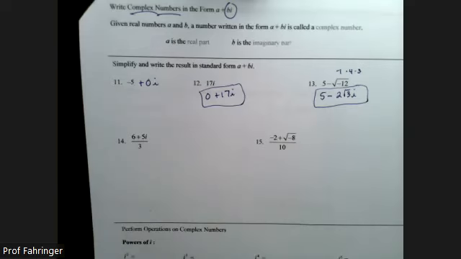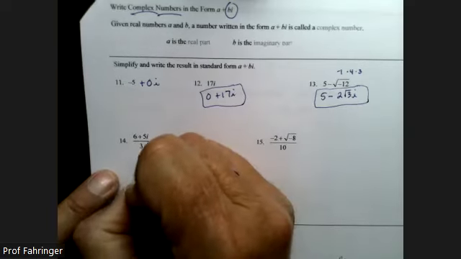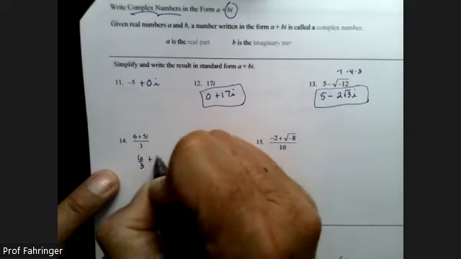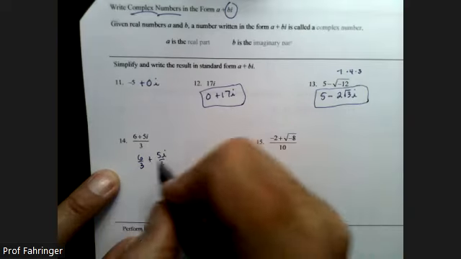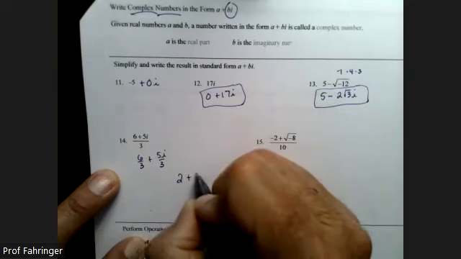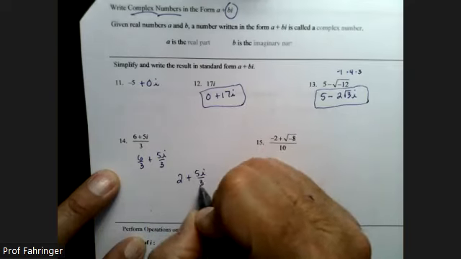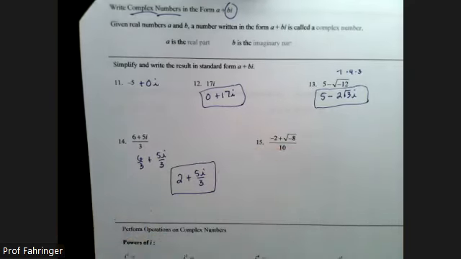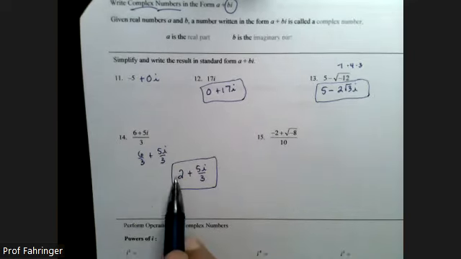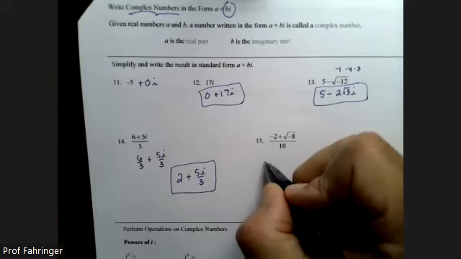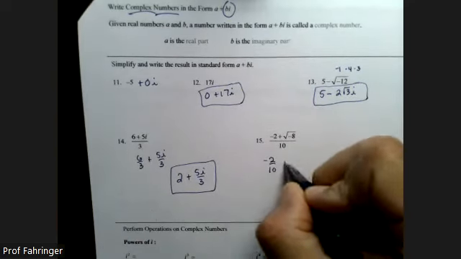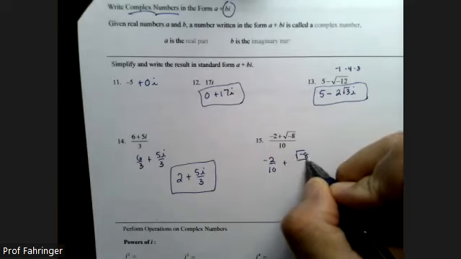Well, to make number 14 a complex number, we write it as 6/3 plus 5i/3. And we go, okay, that's going to be 2 plus 5i/3. A real part and an imaginary part.